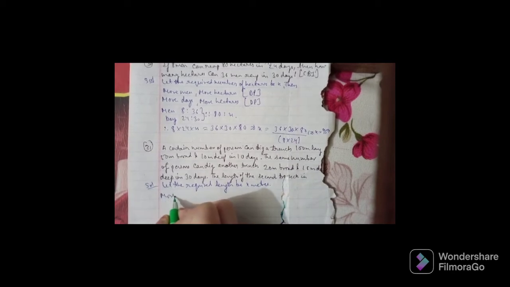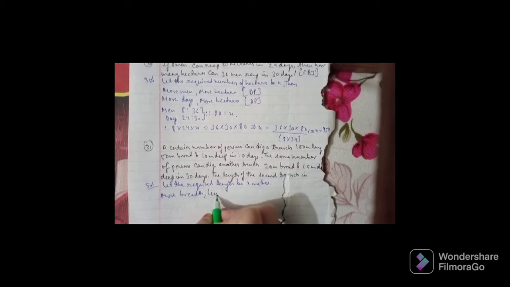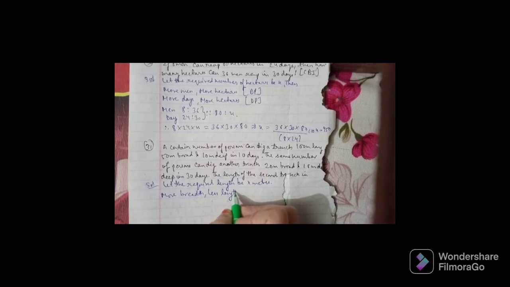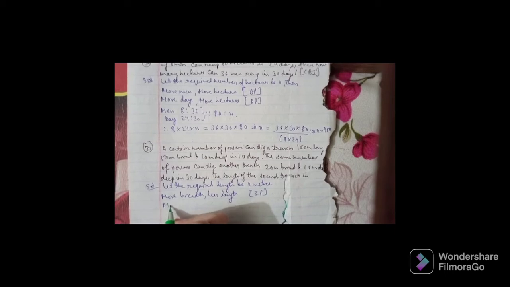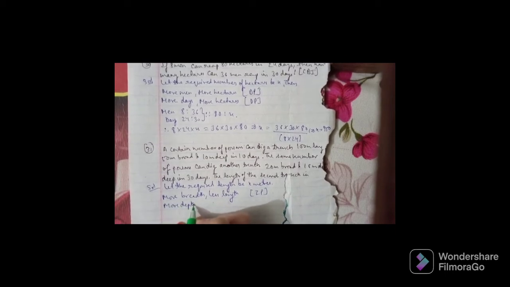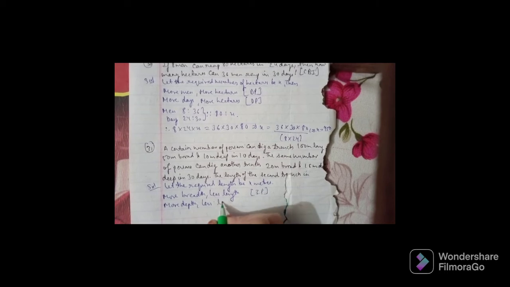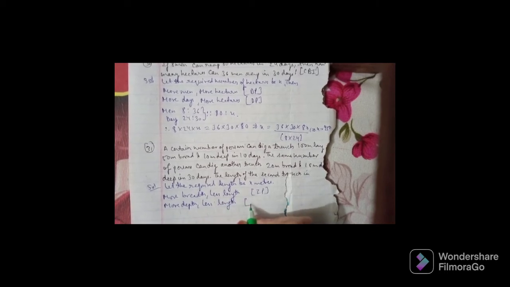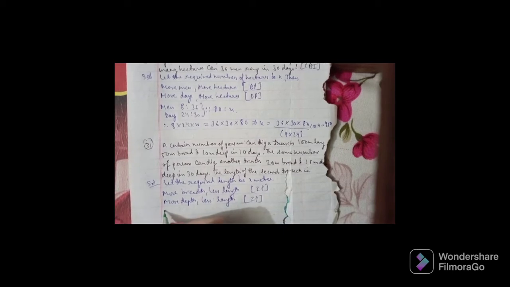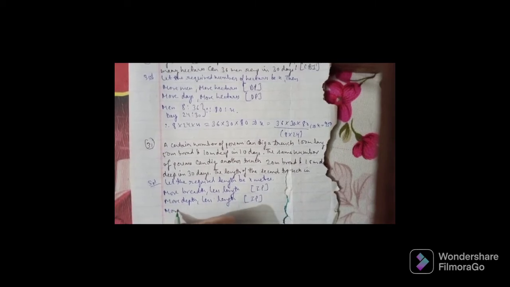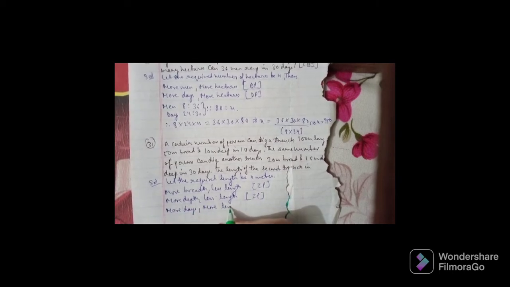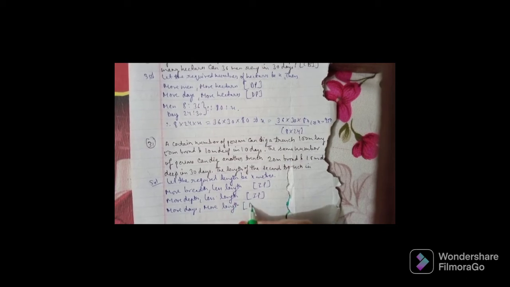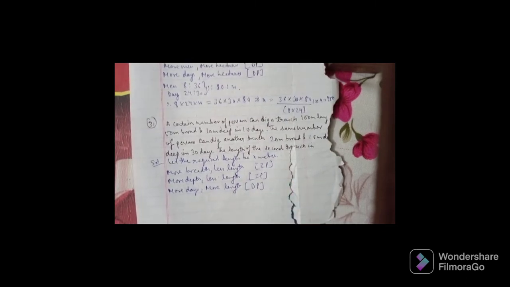Here, more breadth, less length, that is indirect proportion. More depth, less length, this is also indirect proportion. And more days, more length. This is direct proportion.